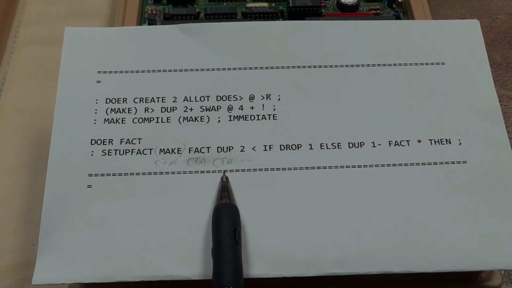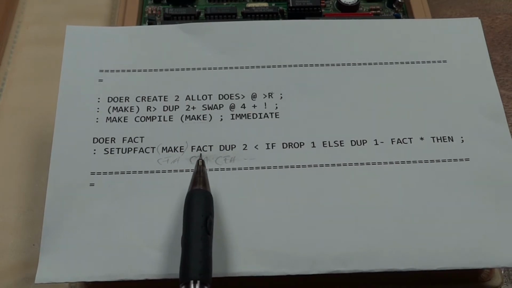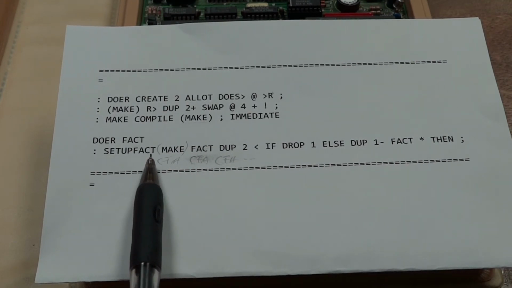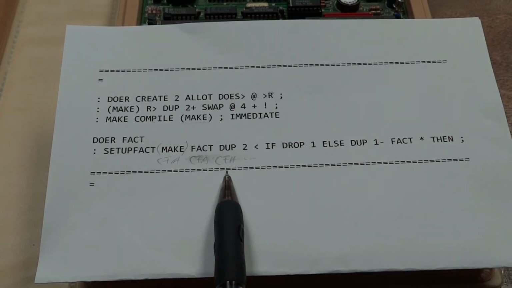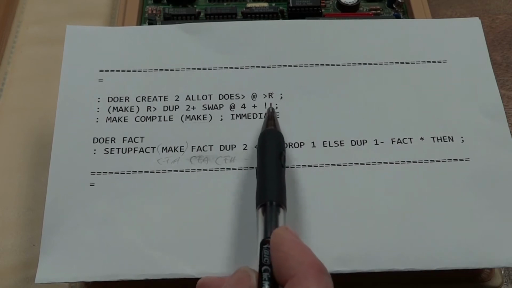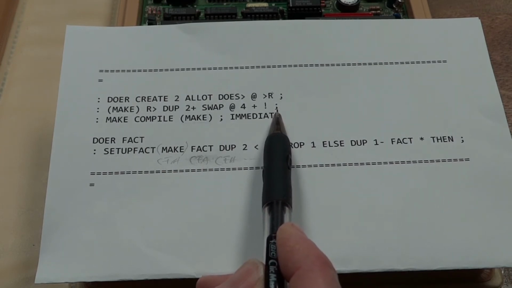Actually, it doesn't point to the CFA of dub, but it points to the third entry in the parameter field of setup fact, right? In the definition of setup fact, where you will find the CFA of dub. So this is what make does. And then when make returns, so here, right, as explained, there's an implicit exit. So it'll pop the value from the return stack and return to there, right?